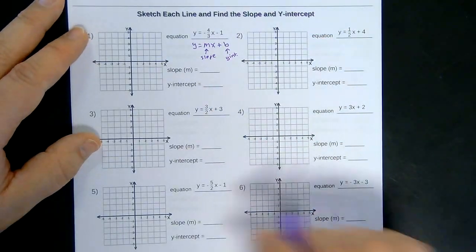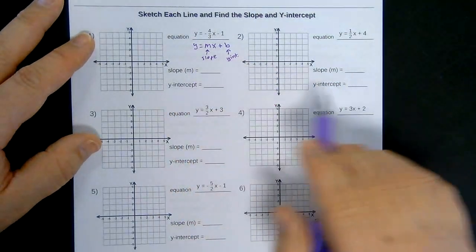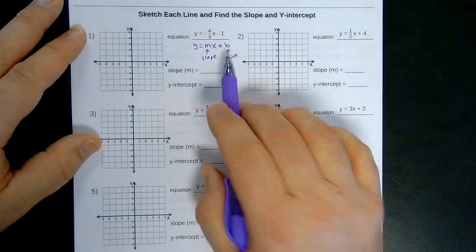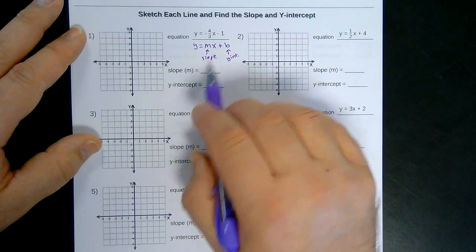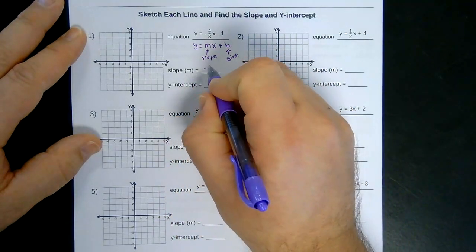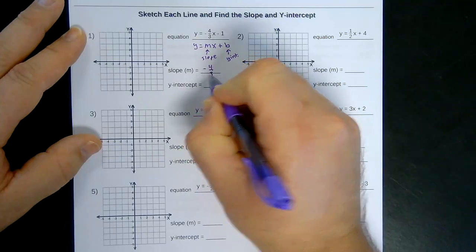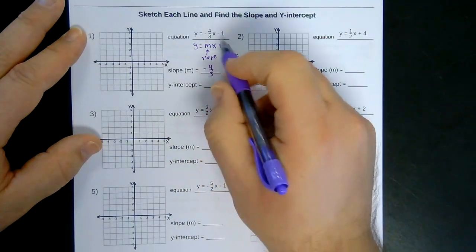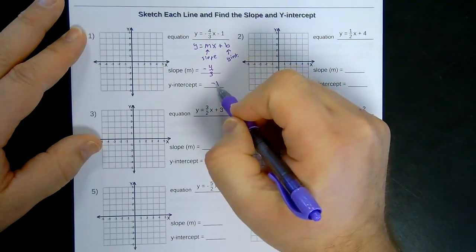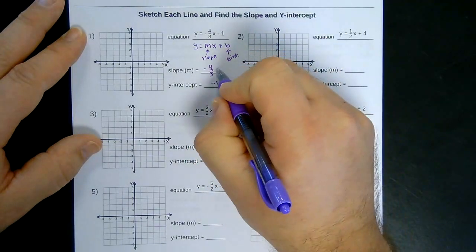So keep that in mind. The y and x's just come along, so really we're paying attention to m and b. In this first question, it wants to know the slope. The slope is going to be negative 4 over 3, and the y-intercept is going to be negative 1. So be careful, that's minus 1, and we'll treat it as a negative 1.